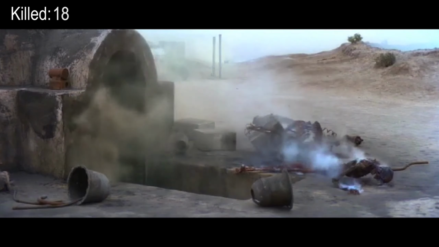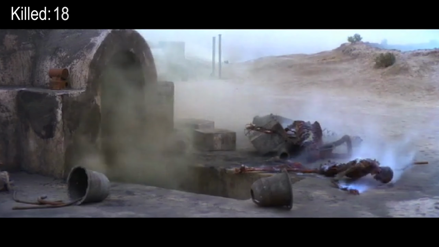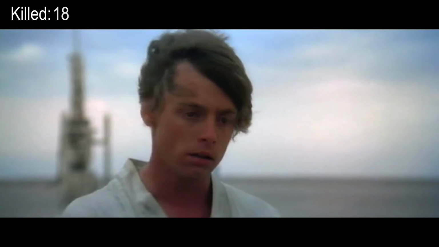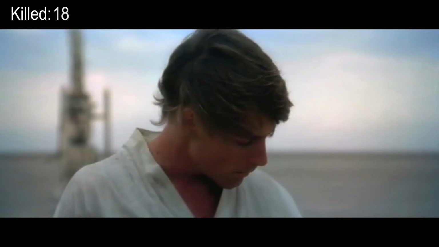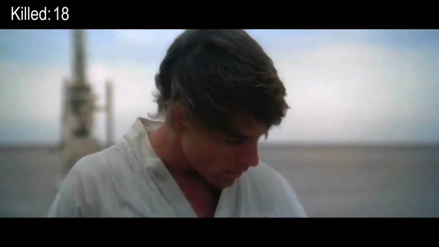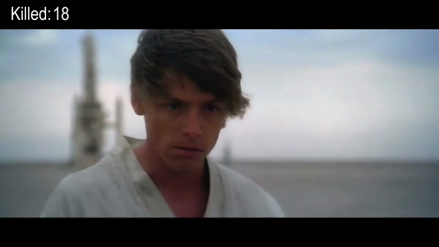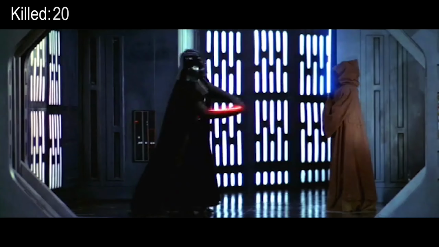Aunt Beru and Uncle Owen get killed by stormtroopers. We don't see them get killed, but we see the burning mass of their home, and we see their burning skeletons. So yes, they get killed. And of course, Greedo gets killed while trying to collect the bounty on Han's head. For the record, Greedo never fired a shot. Han killed him. That's it. Obi-Wan gets struck down by Darth Vader.